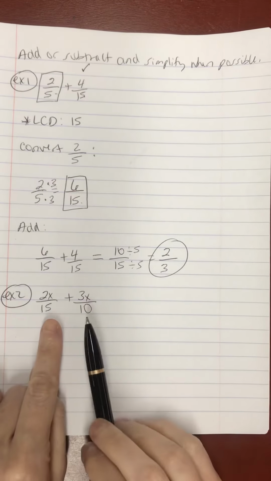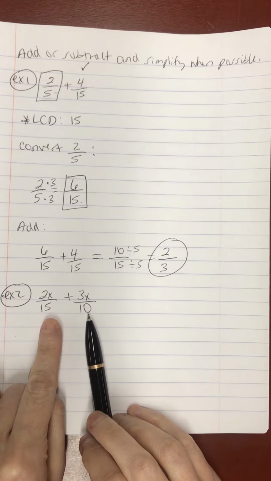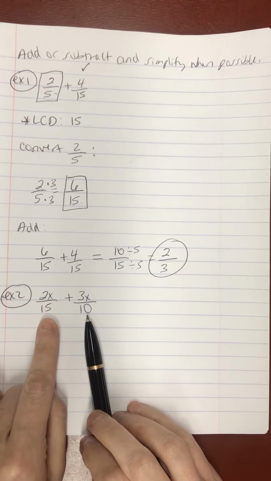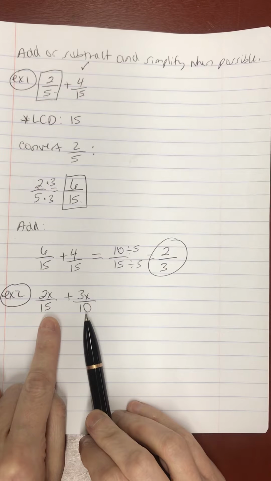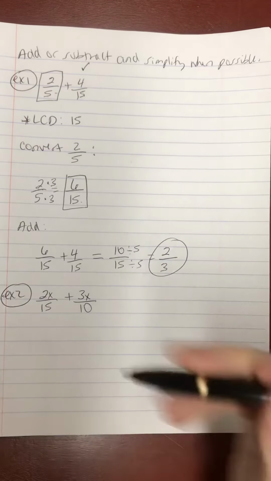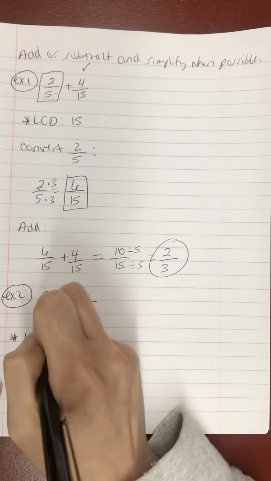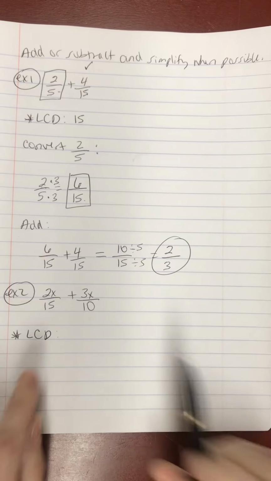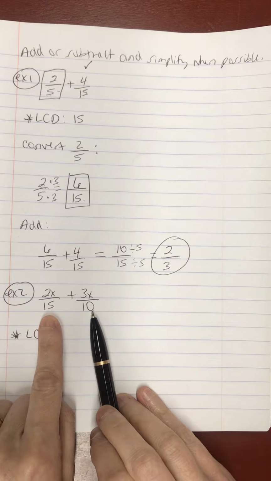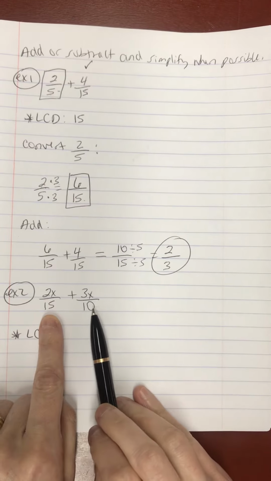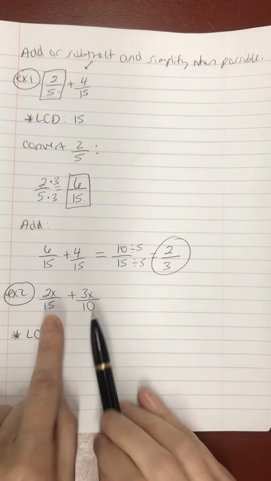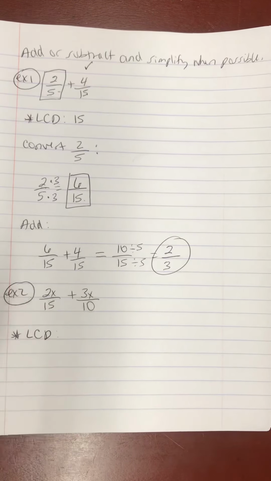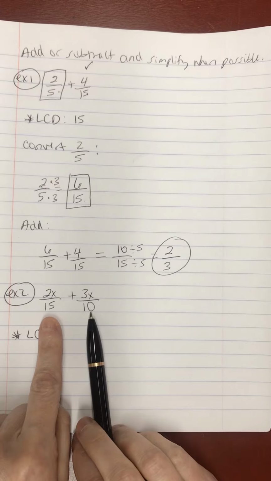So if you look at this problem, you'll notice these are not like fractions. The denominators are different. When that happens, it stinks because it means more work. But here's where you say, all right, we know how to handle this at least. We need to figure out what the LCD is. In other words, what's the lowest number that 15 and 10 evenly go into? What can you multiply 15 and 10 by to get a low result in common with these two numbers?